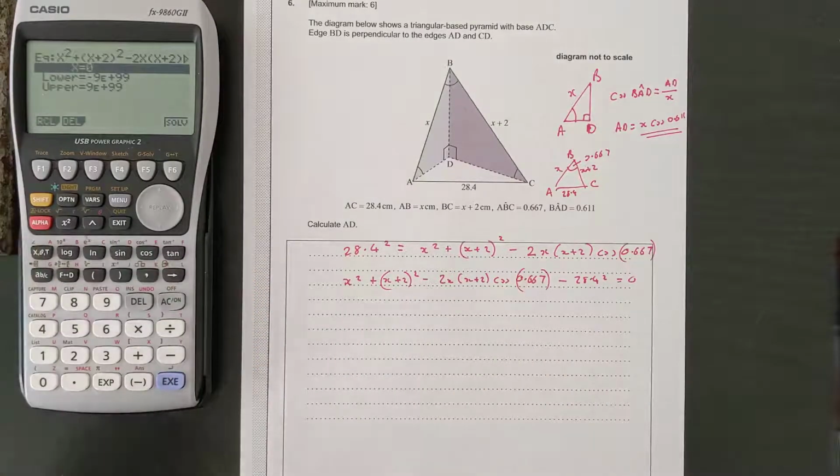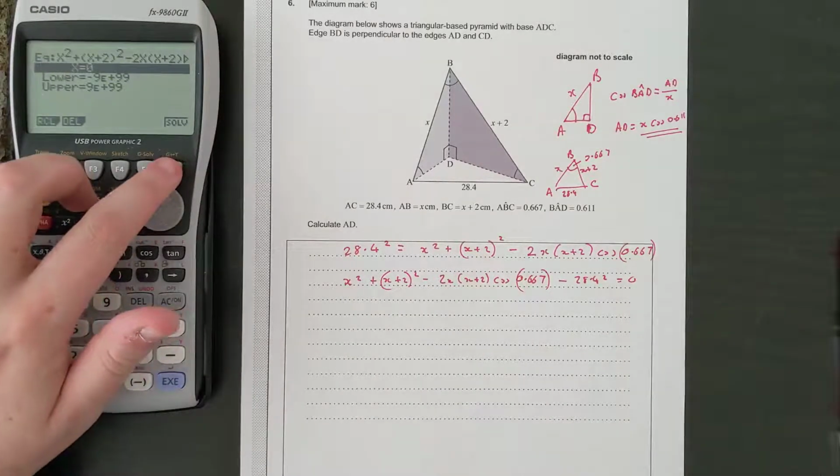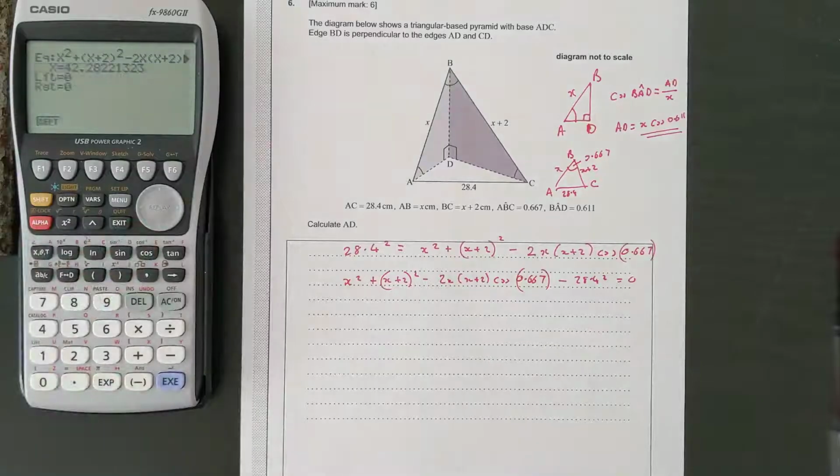It asks me for a lower and upper bound and where I want my roots to be located. All fine. I click solve, and it gives me that x is equal to 42.2822 and so on.